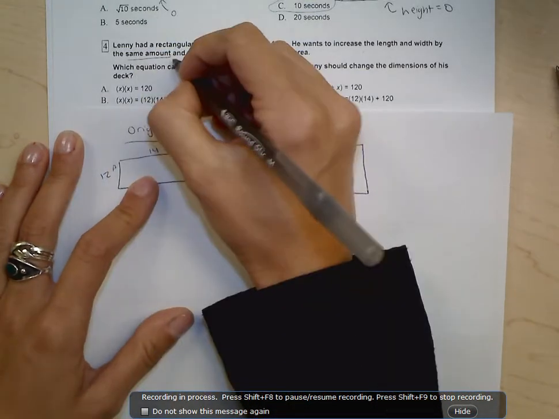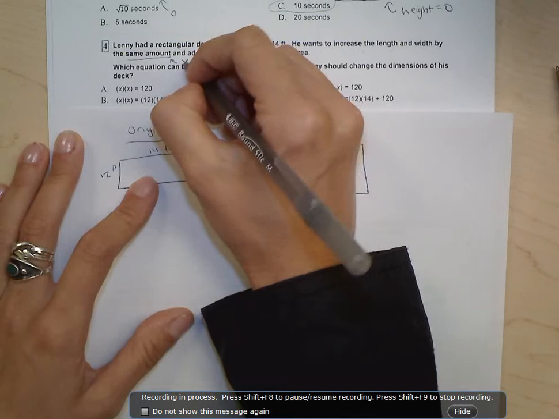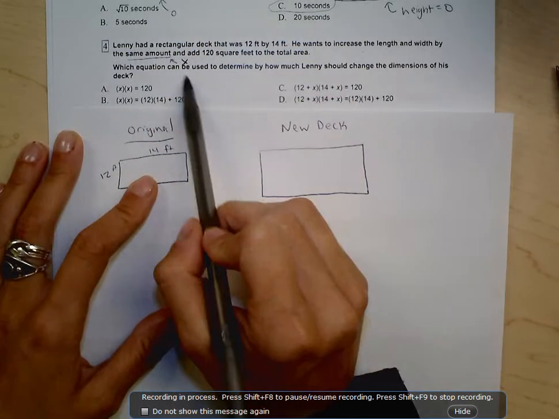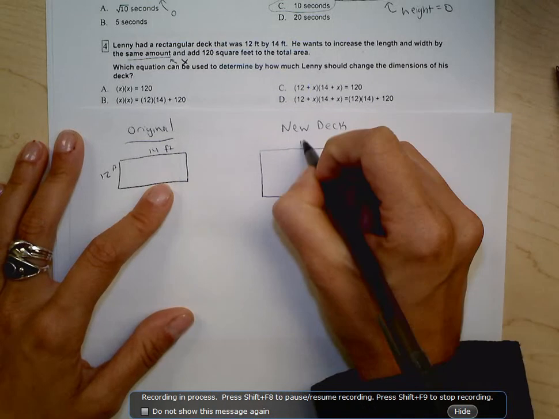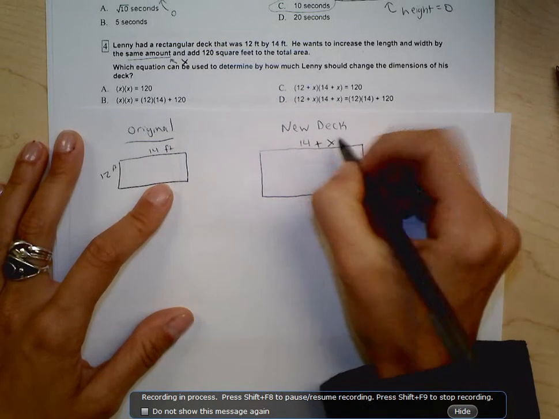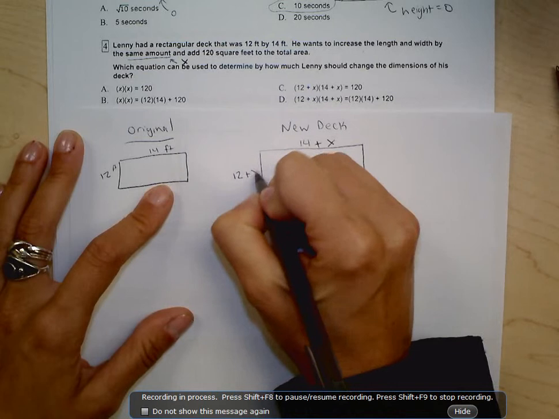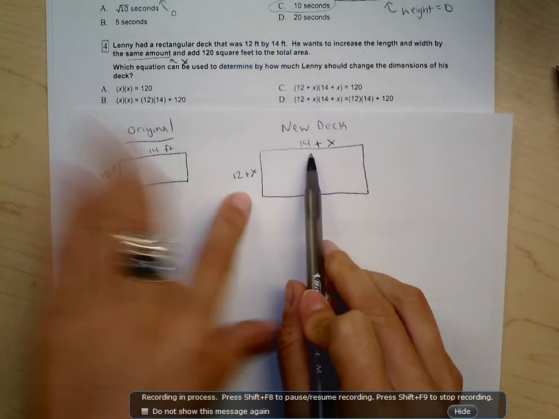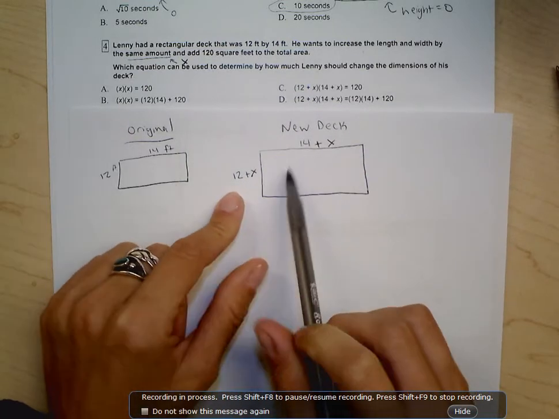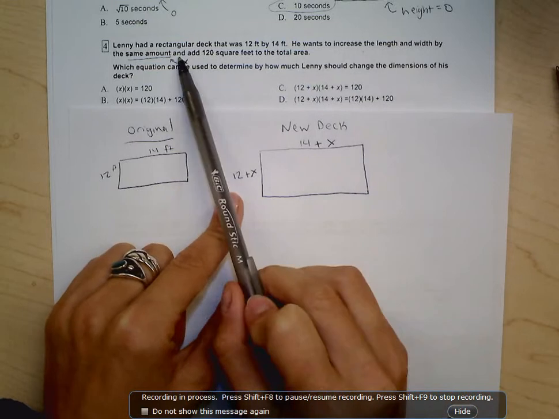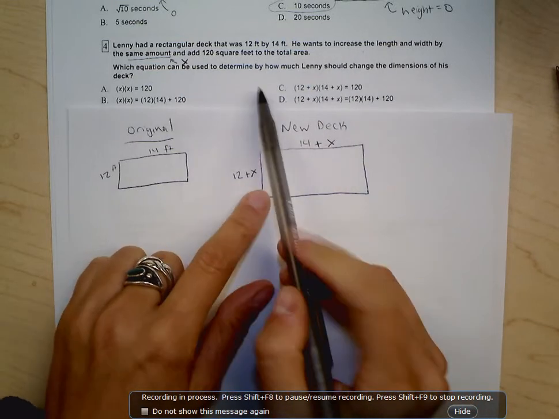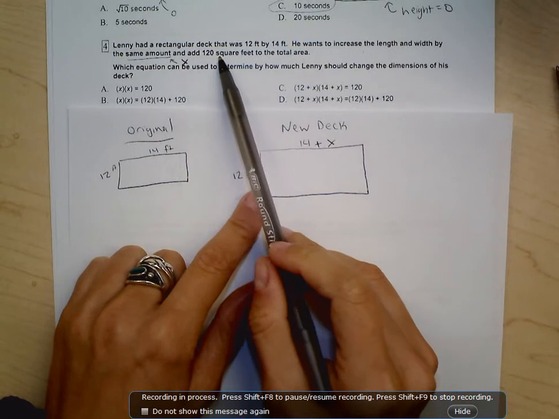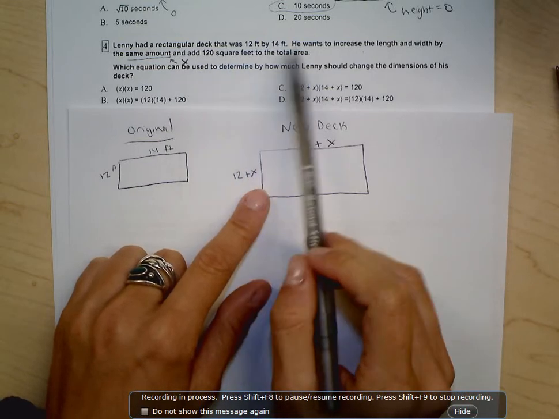So I'm going to call this same amount variable x. And you can choose whatever variable you want. But I'm going to be adding 14 plus x and 12 plus x because I'm adding to the length and the width. And then it says, so he wants to increase the length and the width by the same amount. So we got that part. And add 120 square feet to the total area.